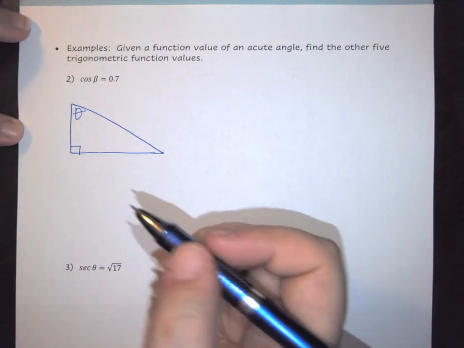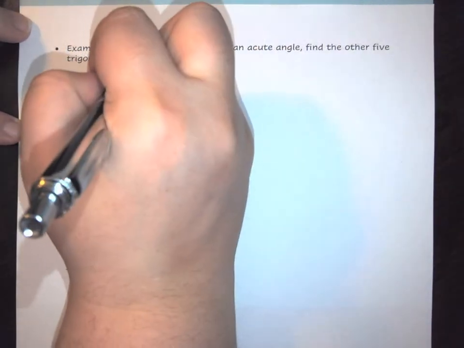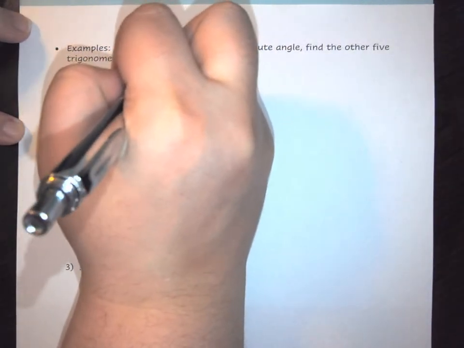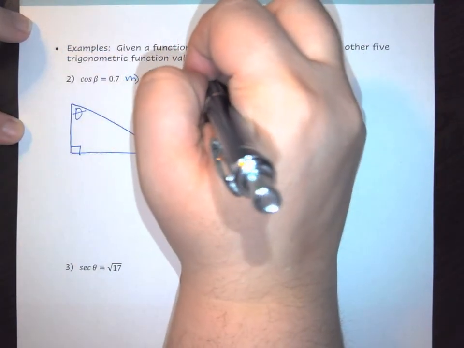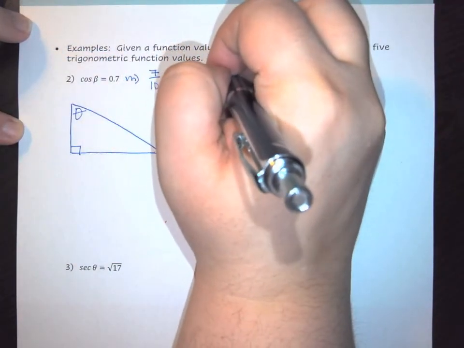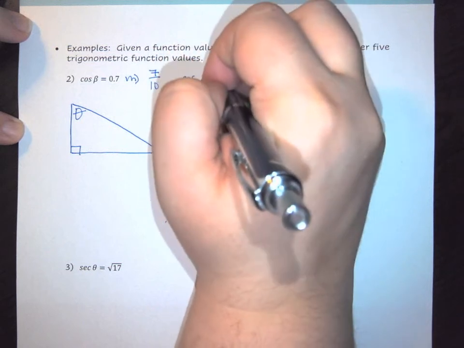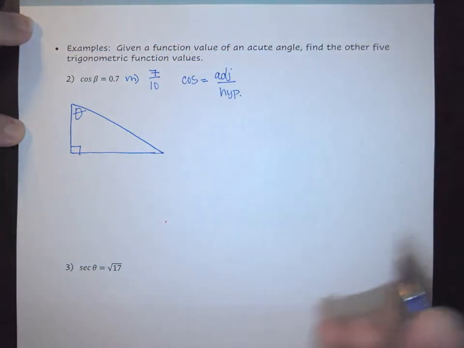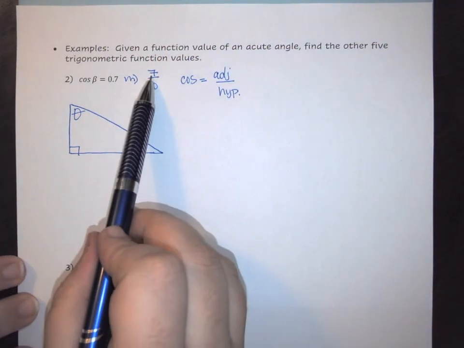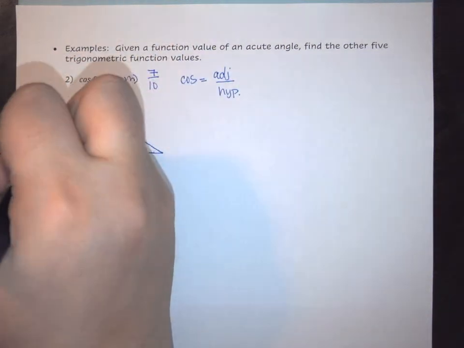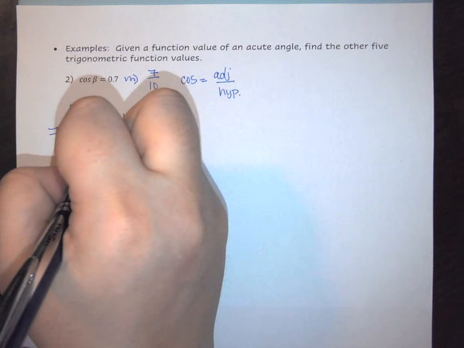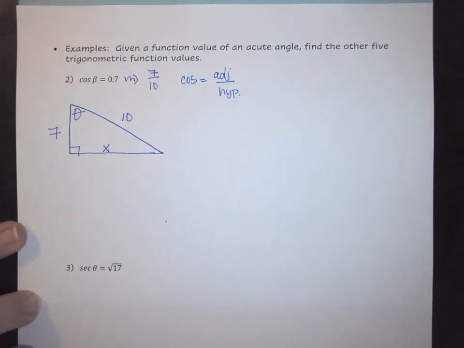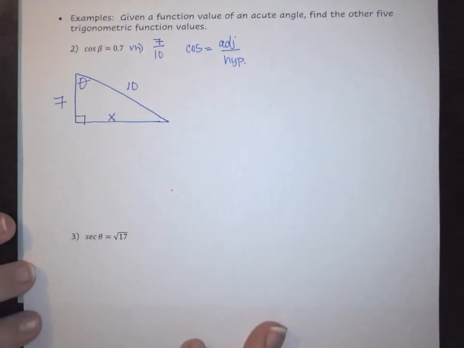Well, in this case, 0.7 is going to be the same thing as 7 over 10. And if you remember, your cosine is the same as adjacent over hypotenuse. So in this case, my adjacent side would be 7, so that would be this side over here. My hypotenuse would be 10. And that leaves this side as my missing side.